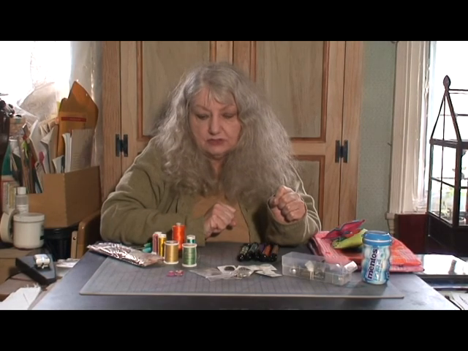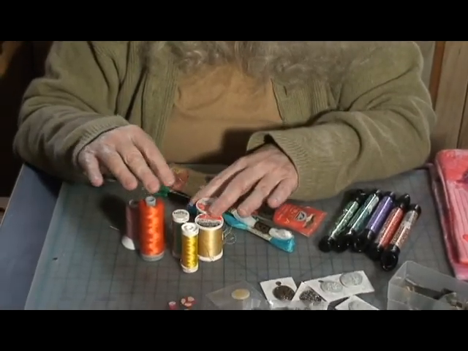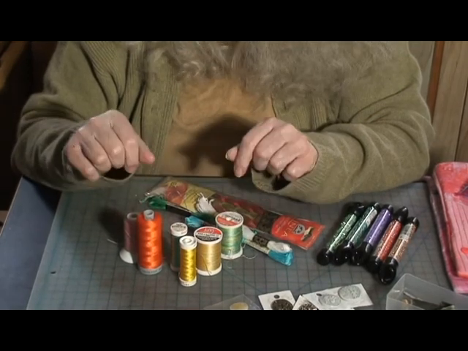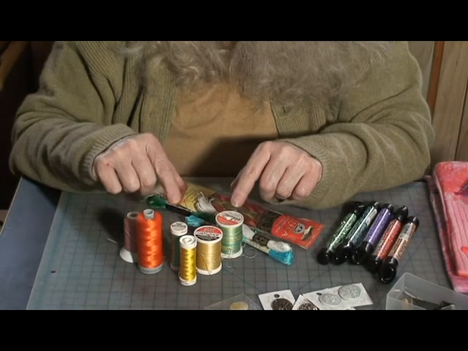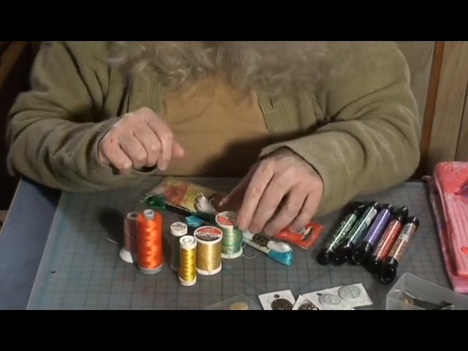I'd like to talk to you today about some material you can use to embellish your projects and add texture and dimension. The first type of material I'd like to talk to you about that you can use as an embellishment as well as construction is the type of thread that you use. Now these threads are on a spool, so you can also use them in a machine, but I use them for hand stitching also.